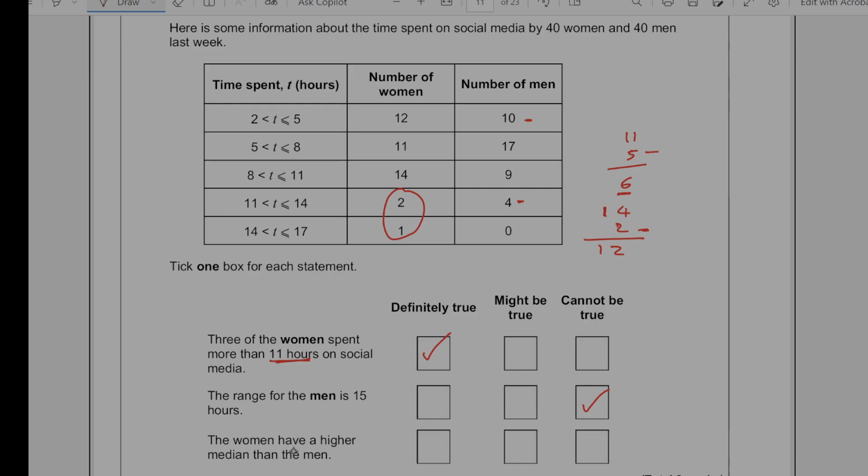The women have a higher median than the men, so we can discuss that. The median for the women and for the men is going to be between the 20th and the 21st. And we can work out what group that would fall into. So it would fall into this group for the women, and it would fall into this group for the men. So we can't say for sure. Women have a higher median than men. That one might be true.